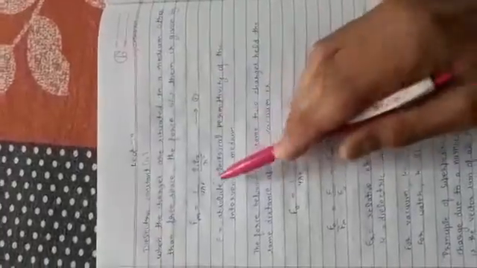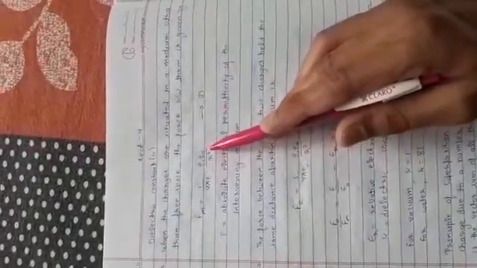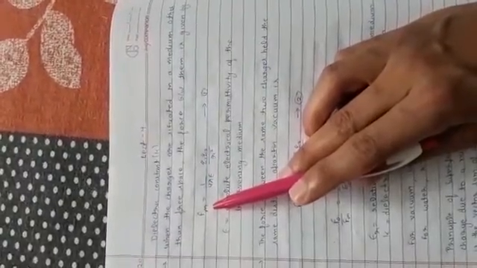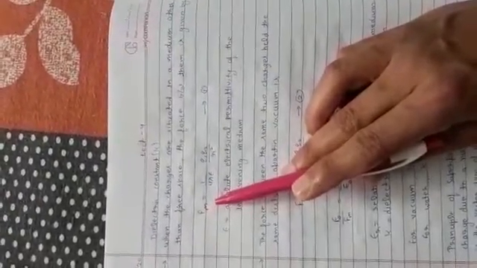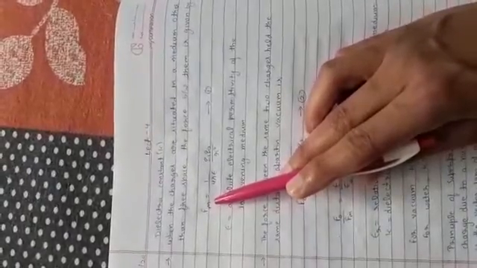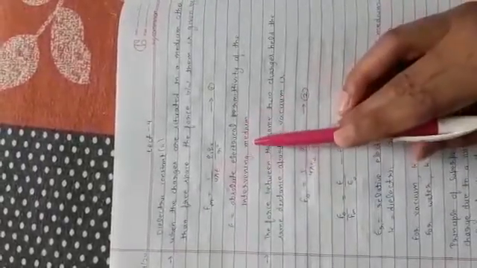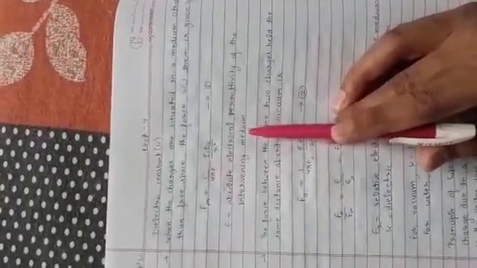Suppose there are charges situated in a medium other than free space, then the force between them will be given by Fm equal to 1 upon 4 pi epsilon q1 q2 upon r square. This will be the force between these two charges q1 and q2 separated by a distance r in a medium other than free space. Here m denotes medium. Now here we have used the quantity epsilon. Epsilon is the absolute electrical permittivity of the intervening medium, that means the medium which is present between q1 and q2. It can be water, it can be oil, it can be any other medium.